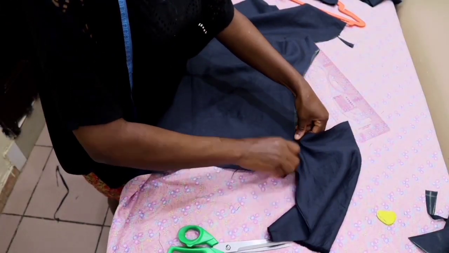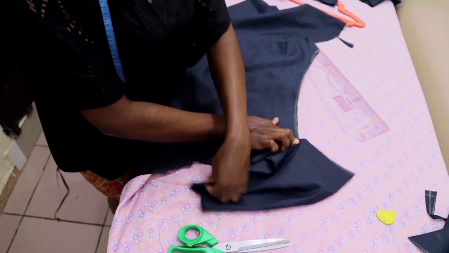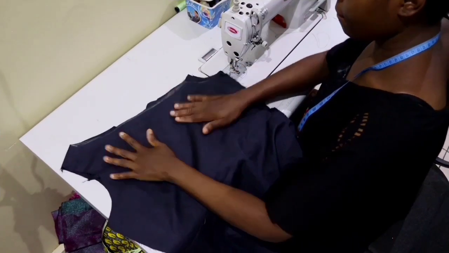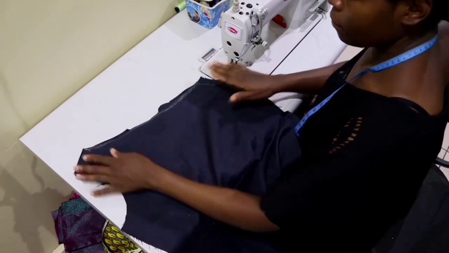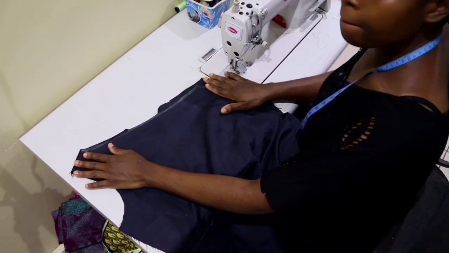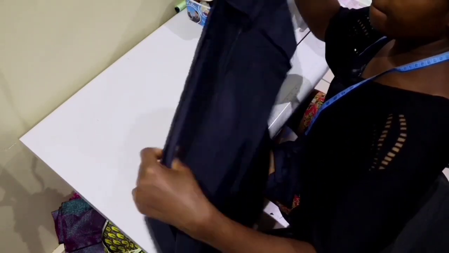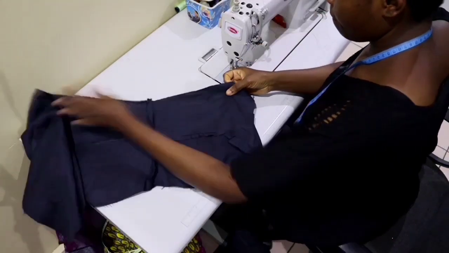So by the time you place them together, it's going to look like this. Can you see? So moving on, this is our cutout. This is the neck part. So you turn the fabric to the wrong side and then you'll be working with the back part of it first.